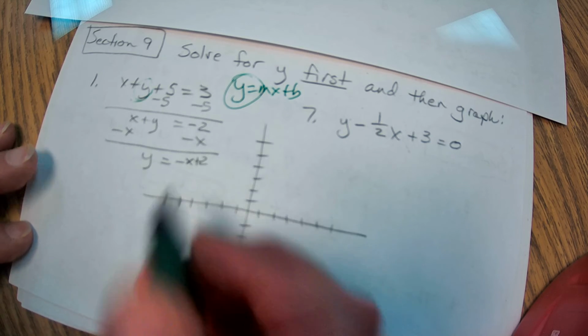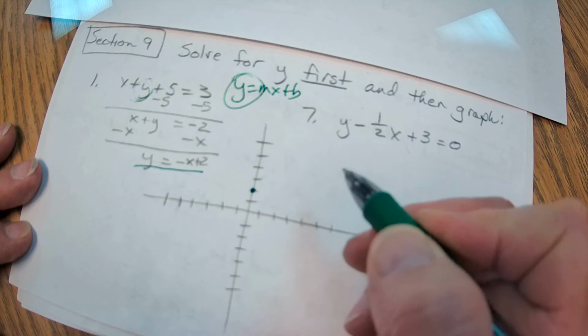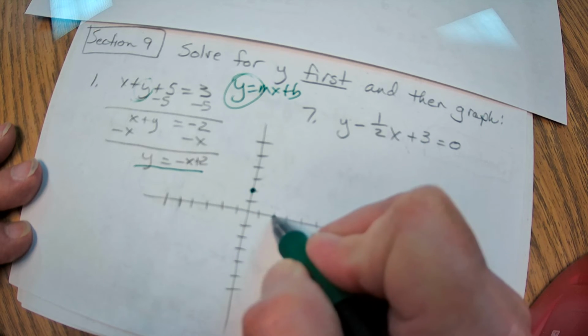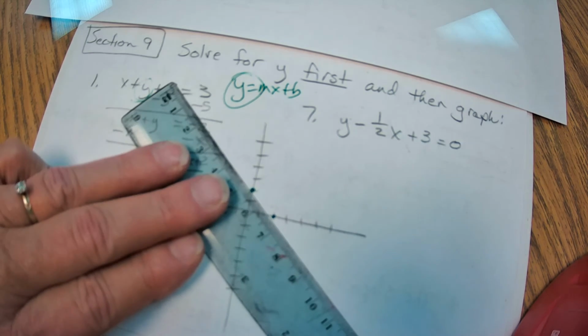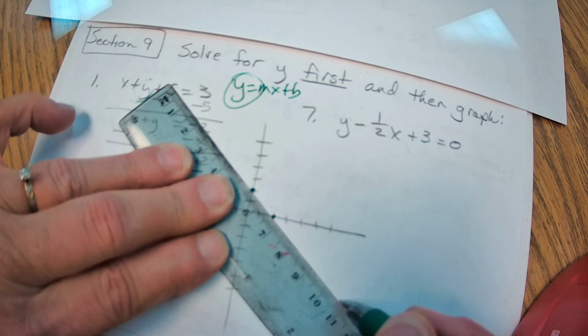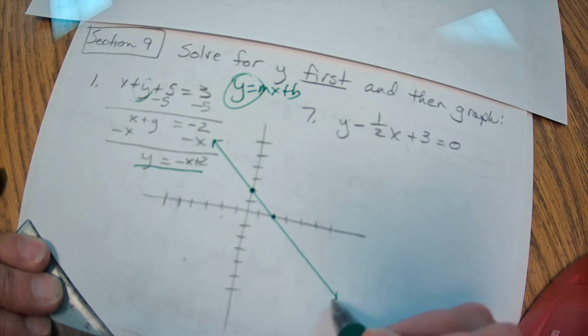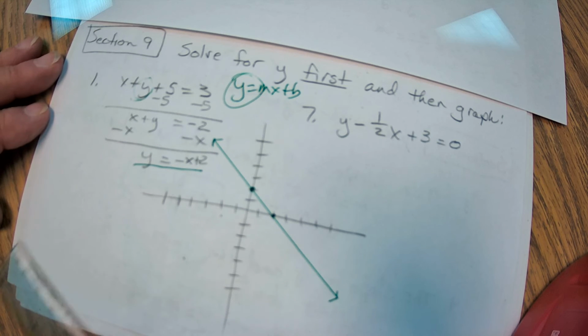All right, let's make that one green. The y-intercept is 2. The slope is -1, so I could go down 1 and over 1. There's a point. I'm going to use a straight edge. Okay, I know my slope is negative. That looks like it's the right equation.